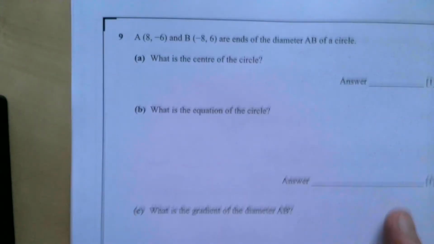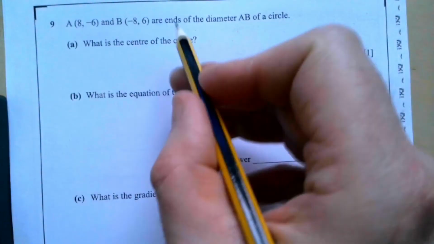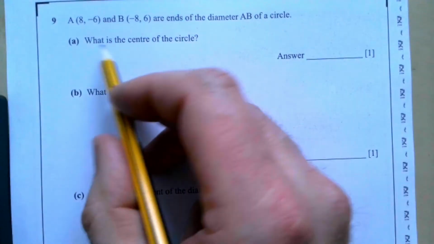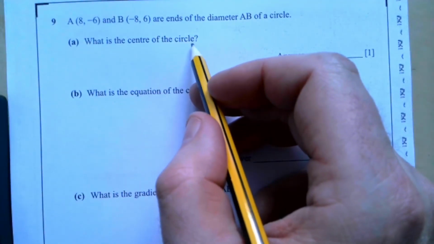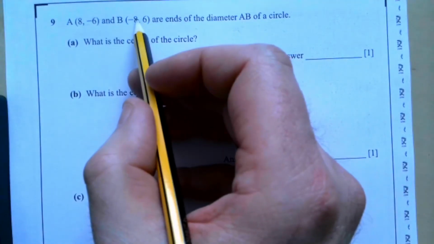Question 9. (8, -6) and (-8, 6) are the ends of the diameter AB of a circle. What is the center of the circle? So the center of the circle is going to be the midpoint of those two.